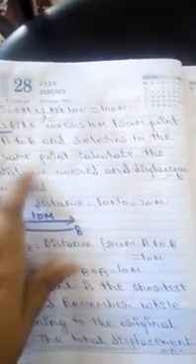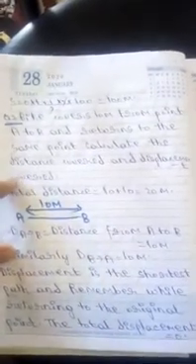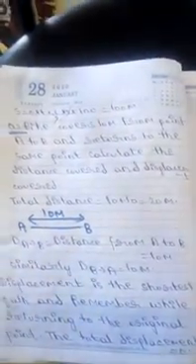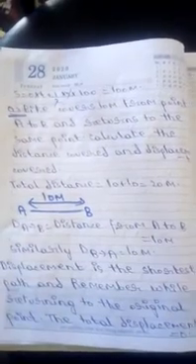Now the third question: a bike covers 10 meters from point A to B and returns to the same point. Calculate the distance covered and the displacement covered. In these types of questions, first let us consider what is distance and what is displacement. Distance is the total path covered and displacement is the shortest path covered.